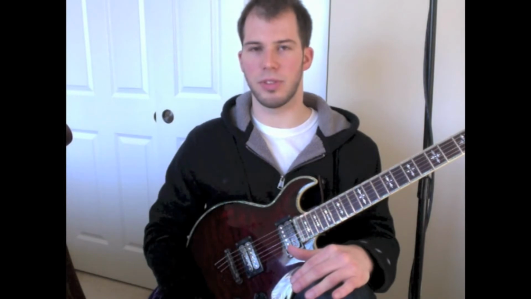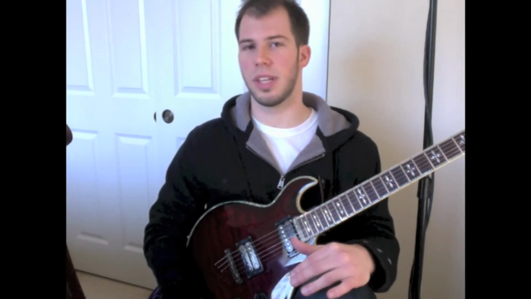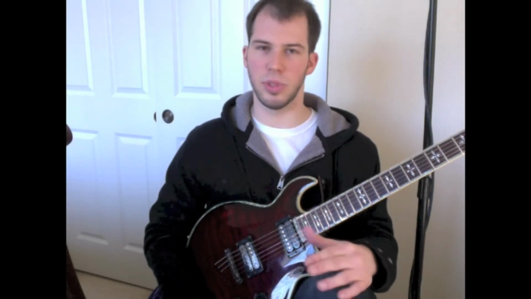I try to use classic licks and add those 2 minor notes in certain situations. So here is the first lick that I open up with, which is a very classic blues rock minor pentatonic lick.